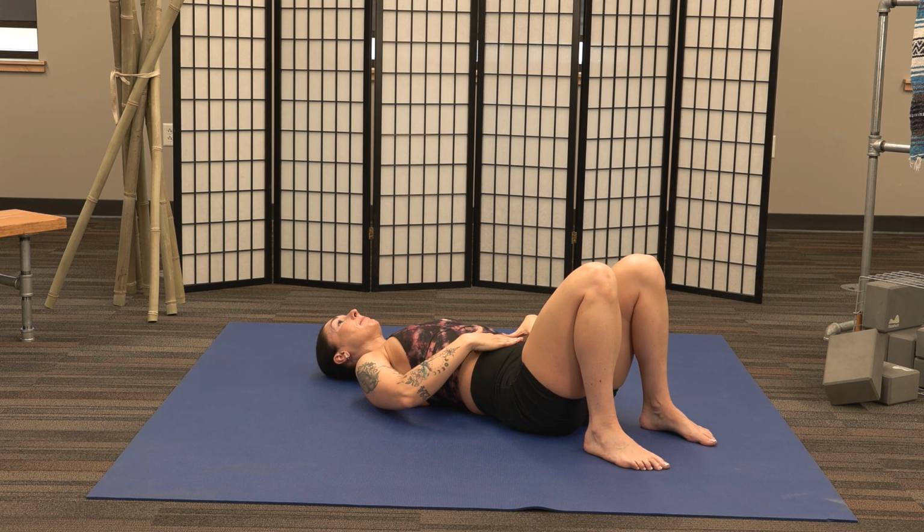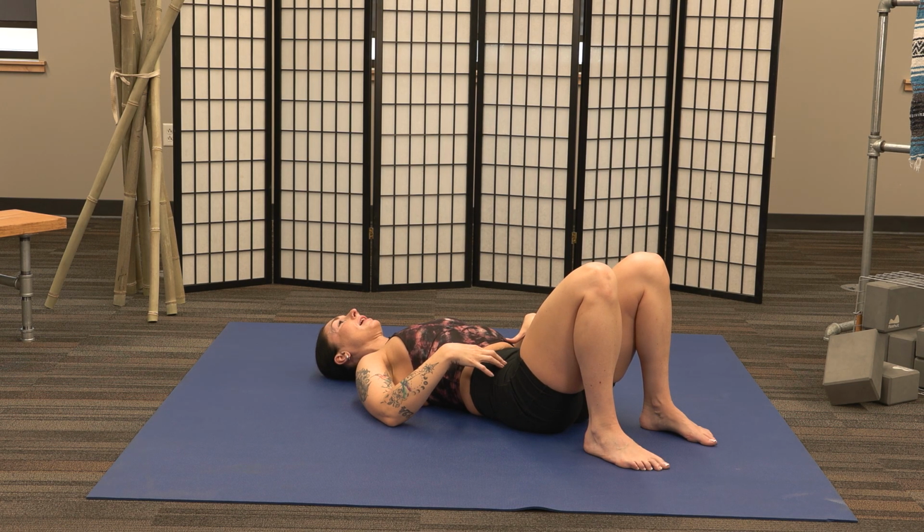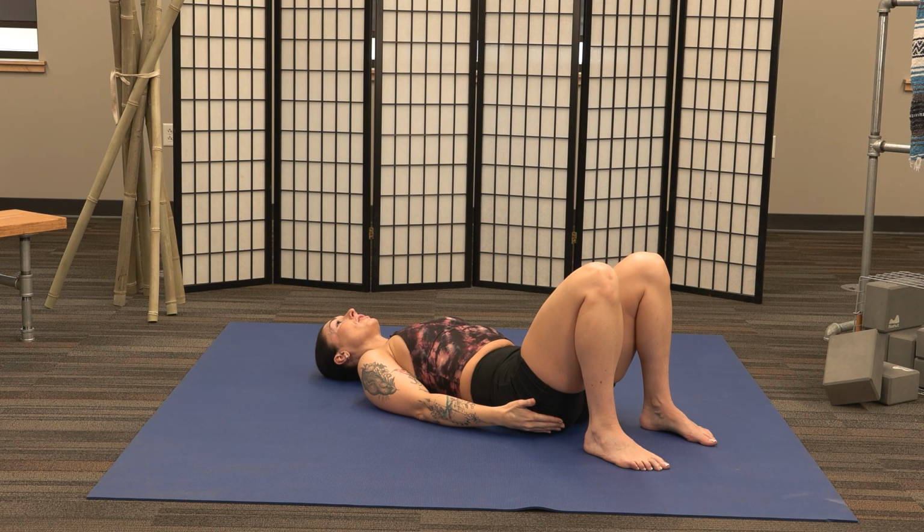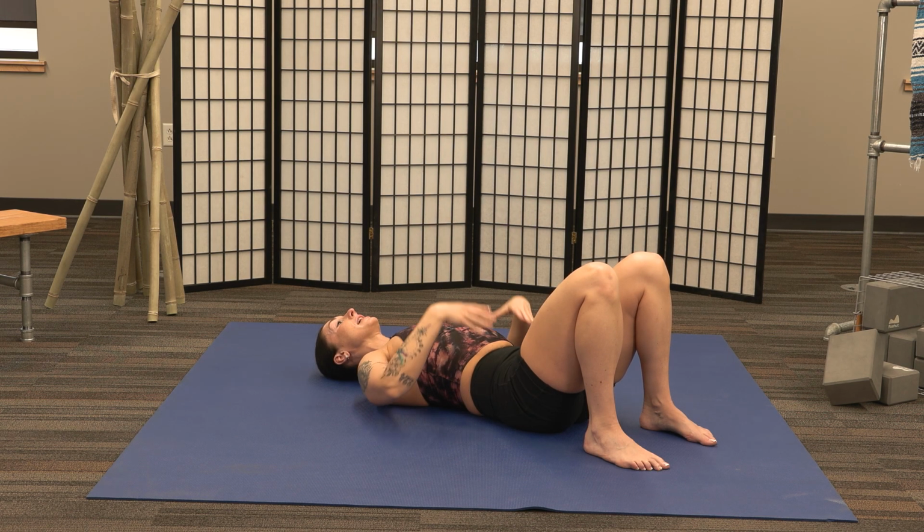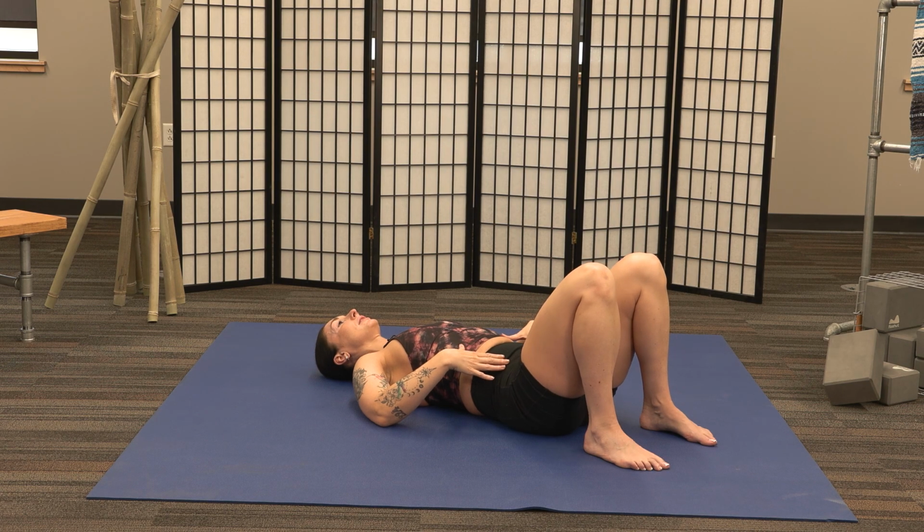Now from here, we're going to take a big belly breath. Inhaling through the nose, belly expands. As you exhale, pull the navel down to the spine, and as you do, pull the hips toward the rib cage. So your bum lifts off the earth a little bit, but it's not because you're lifting it up, it's because you're pulling your hip toward your ribs. And then release that. You should feel your low back press into the earth.